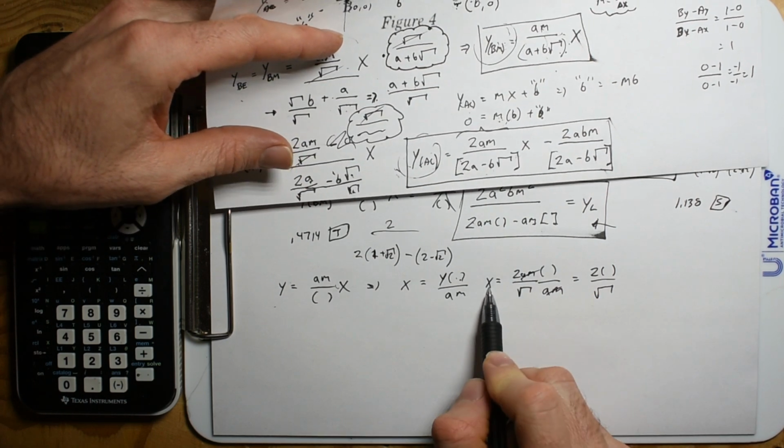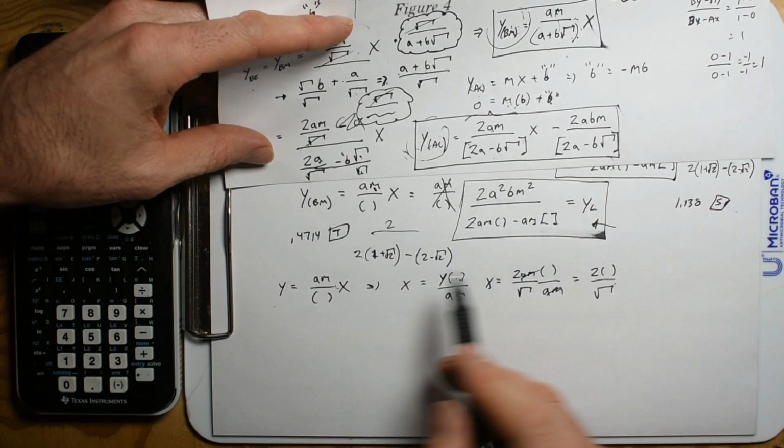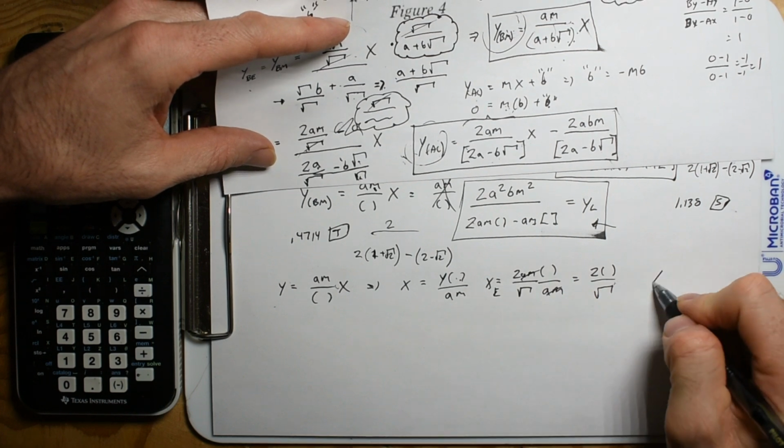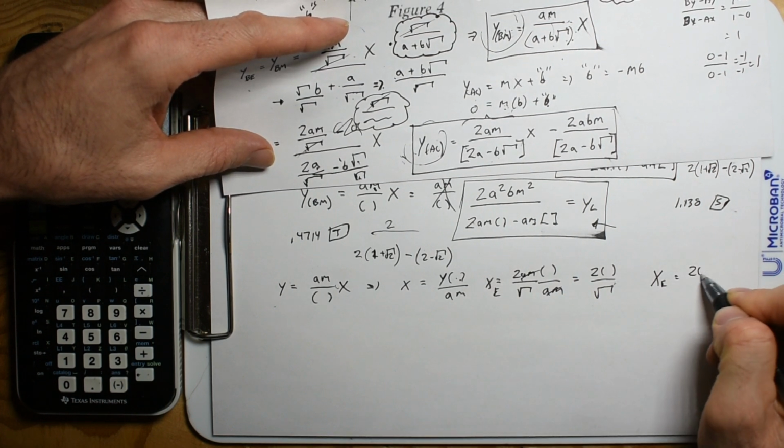And now how do I find the Y value? Well, I take this X value, and this is X of E. And I can even put this right here formally, we know what it is now.